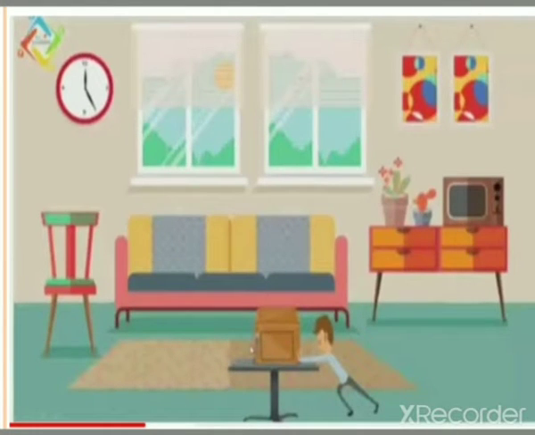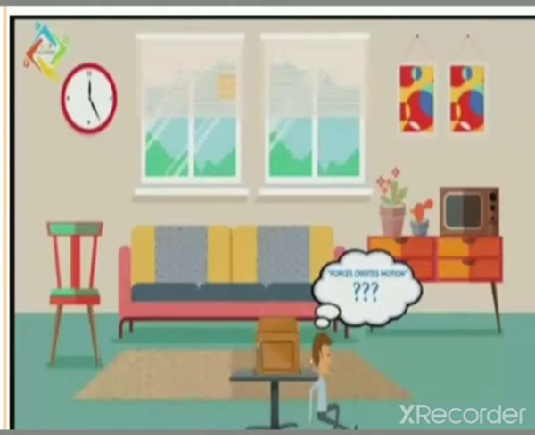Let's see in this picture. Imagine this is your house and you want to move this box from one point to the other. So what happens when you apply force? The box doesn't move. So you might be thinking that force creates motion. That's what we have learned in the previous class. But when we applied the force, we couldn't move the box. What is the reason behind this?